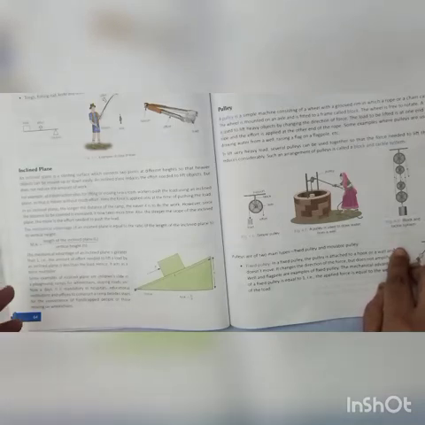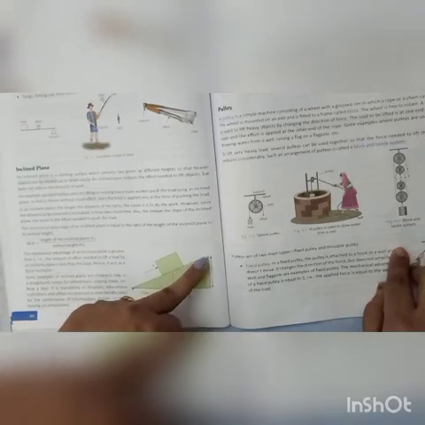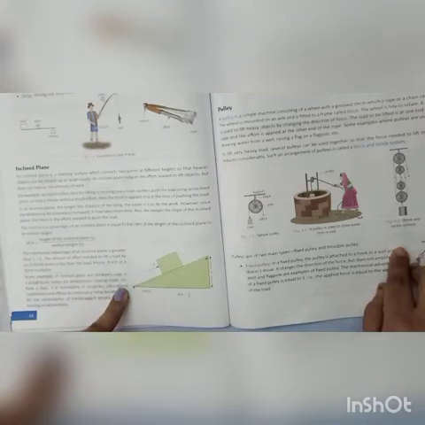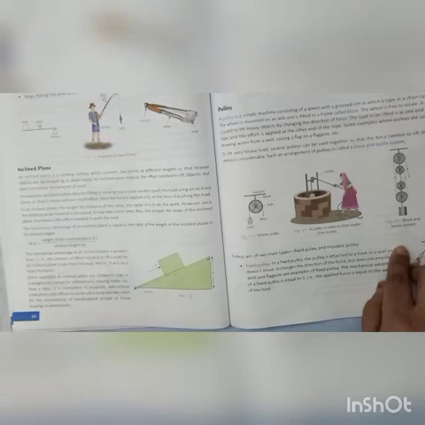Okay, so for that this type of structures are made so that the lifting of heavier objects becomes easy.